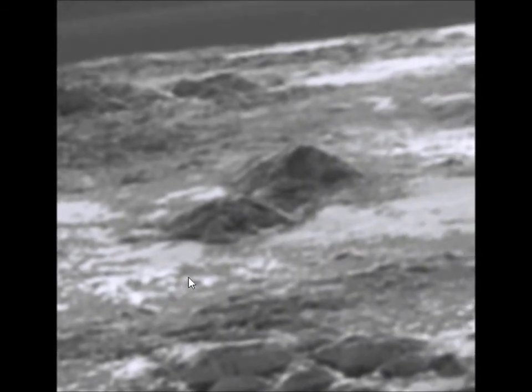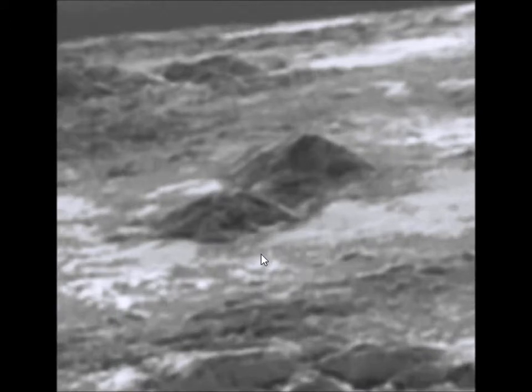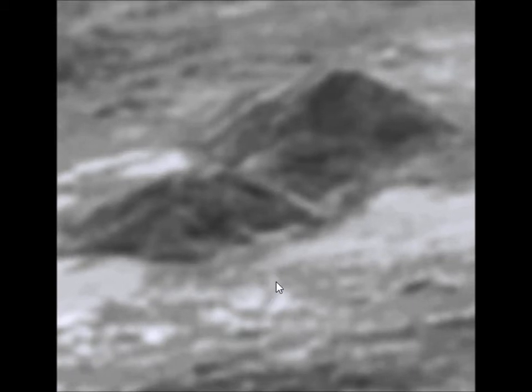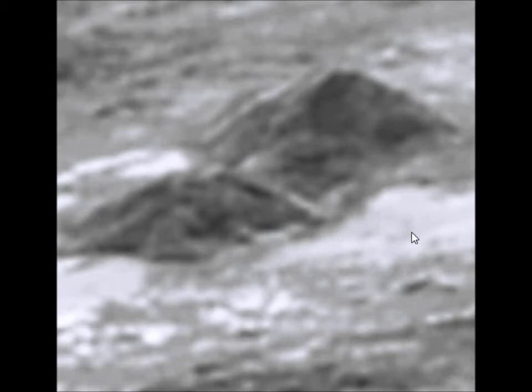So here's one of the things I wanted to show you, was this right here. Now what I'm going to do is enhance this up a little bit. It'll sharpen it. We can have a little better look. And I don't know much about planetary geology except the fact that, unless it's driven by rain or wind, you're not going to have some real weird formations.